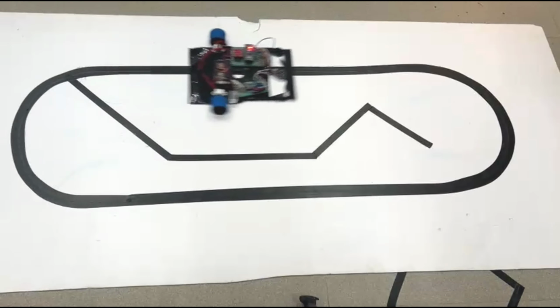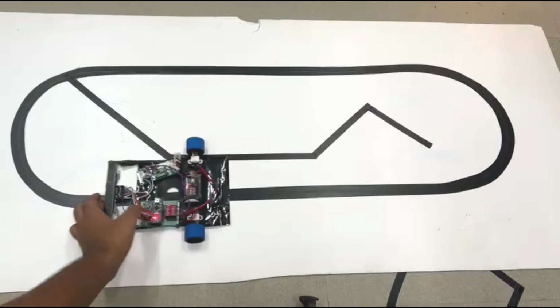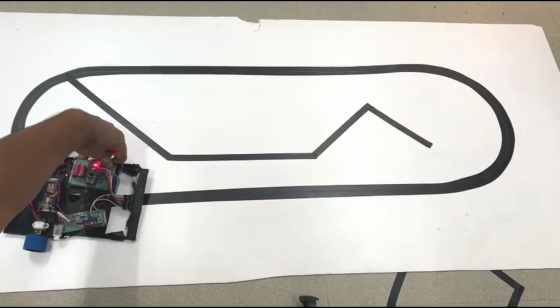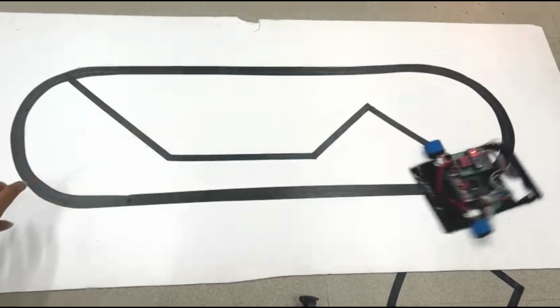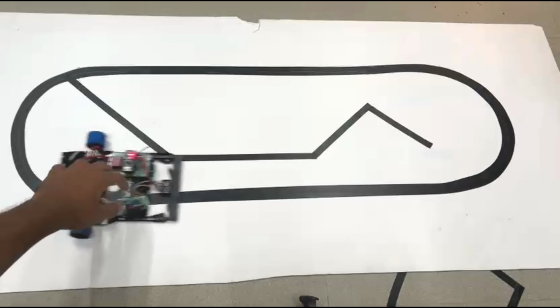The bot is following the line, but because of the wobble the speed is decreased. If I release the bot on a straight line, its speed will be high, so it will miss the line. Okay, it is not missing the line, so let's increase the Kd to decrease this wobble.